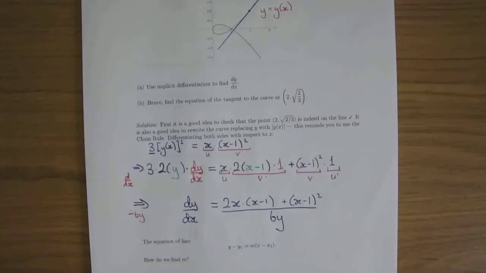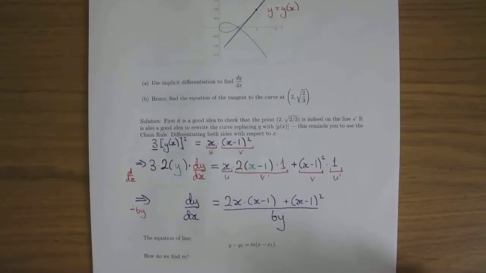And as we said in the previous lecture, it depends on x and on y. Because these things aren't functions, it's not good enough just to specify the x, there could be two y values. Okay, that's part A done.